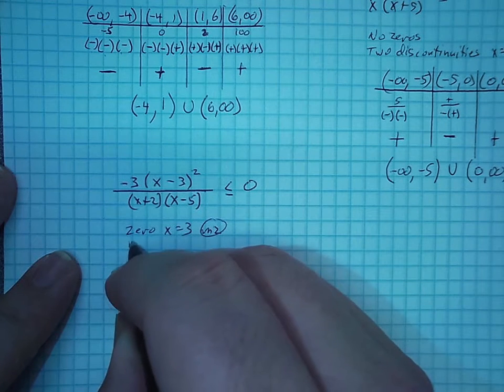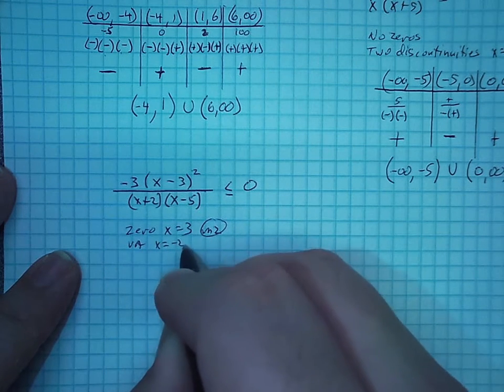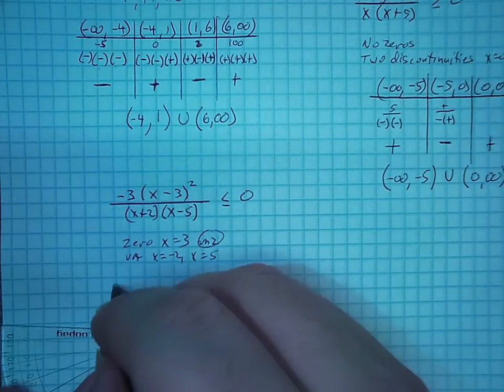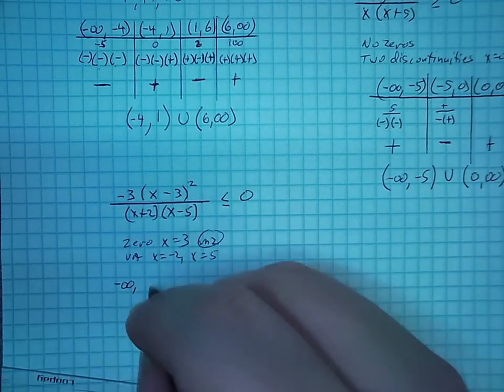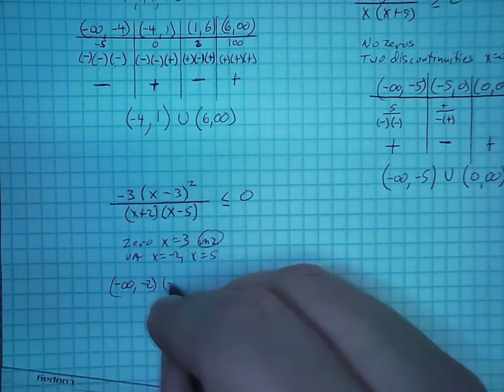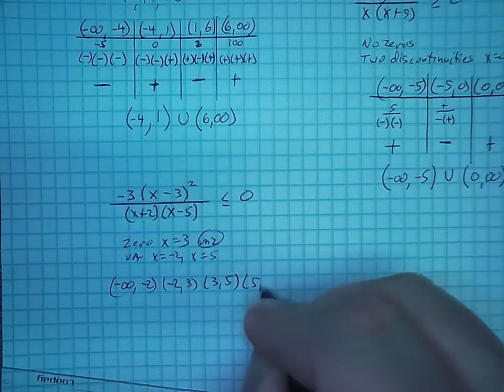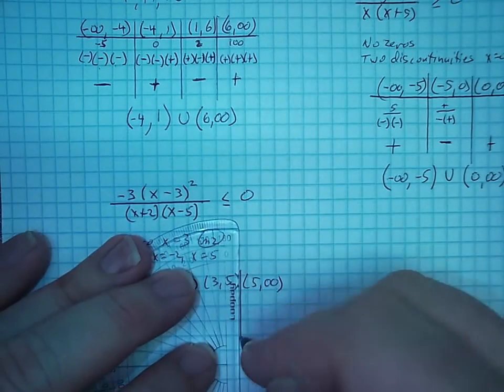Then I have vertical asymptotes at x equals negative 2 and at x equals positive 5. So when I build my sign chart, negative infinity to negative 2, negative 2 to positive 3, 3 to 5, and 5 to infinity are my sections.